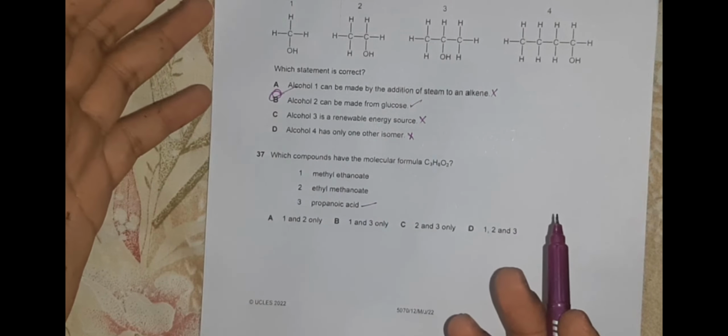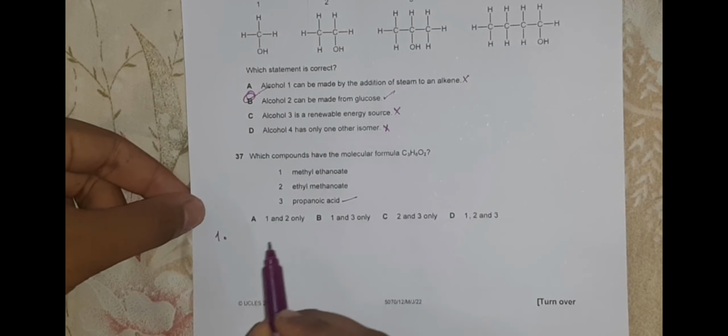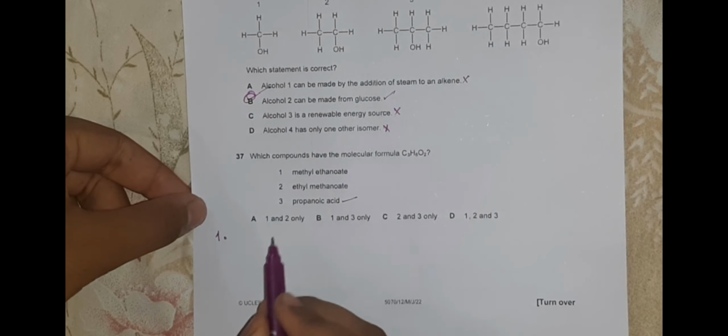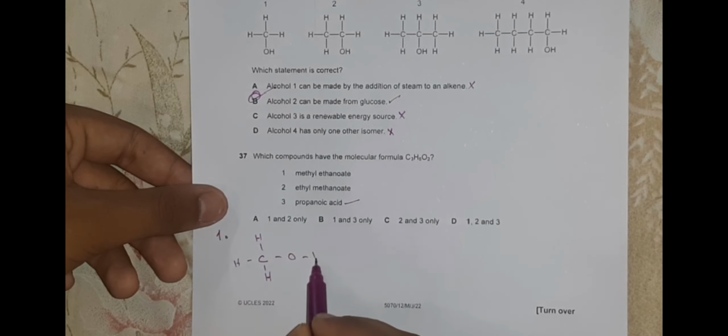So there are two methods for solving the questions regarding esters. First is the structural formula, and next is just some mental calculations. So first we will do the structural trick, then the equation trick. Structure, like for 1, we will draw the structure of methanol. So that will be C, H, H, H, and OH, O and H.